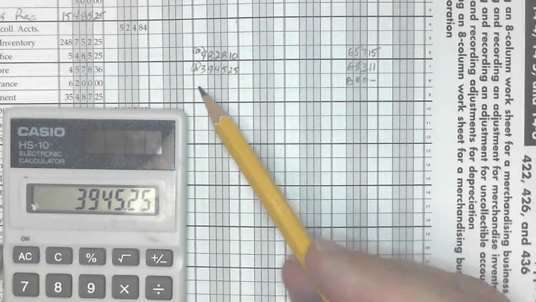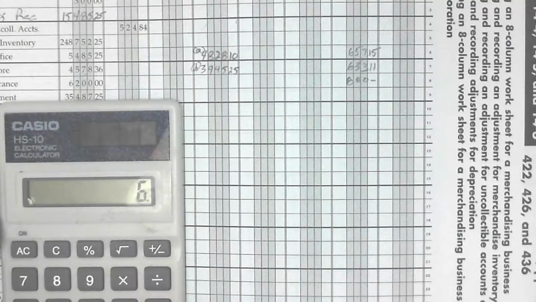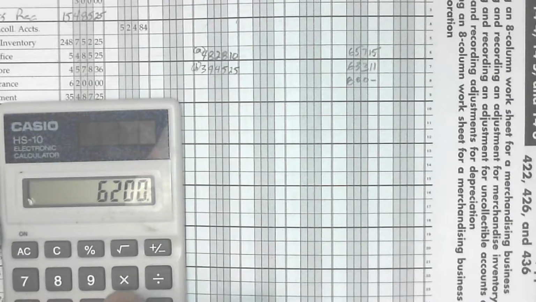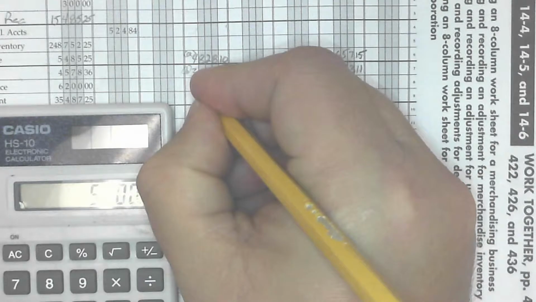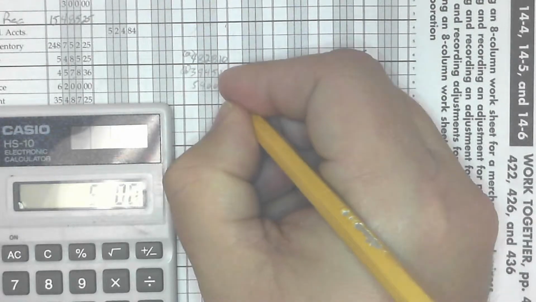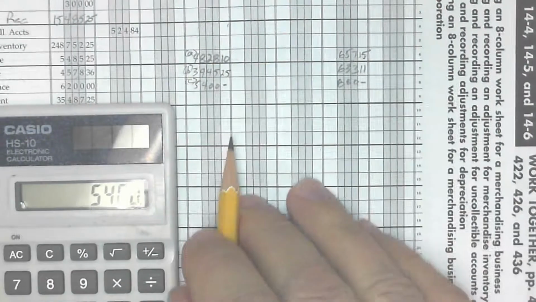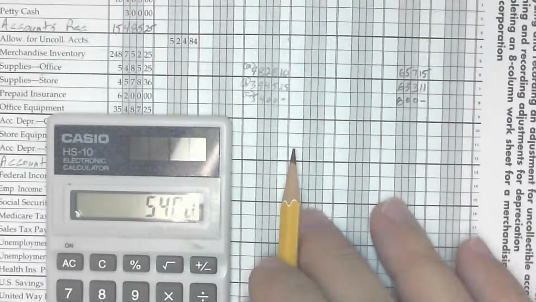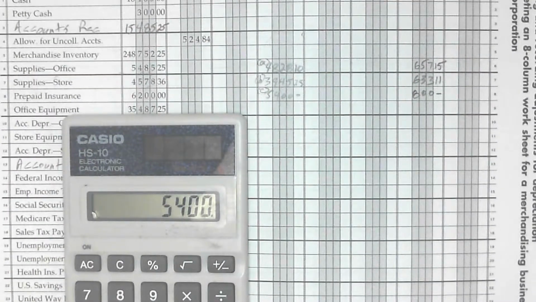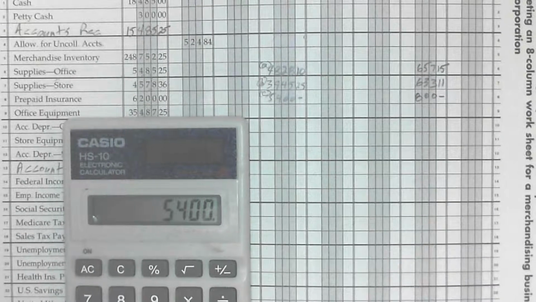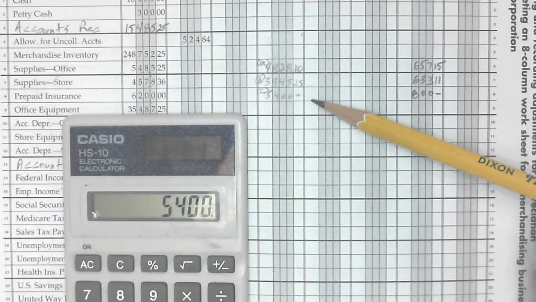Then we've used up most of our insurance, so we've probably got a couple more months left of insurance coverage. 6,200 minus 800. That's $5,400 for our prepaid insurance adjustment.